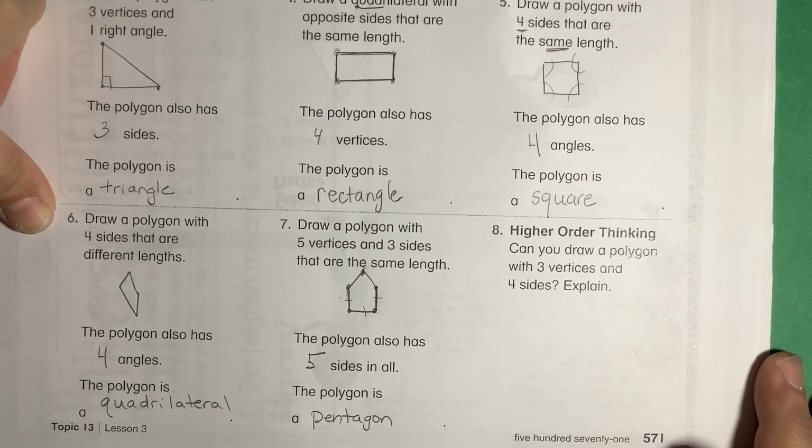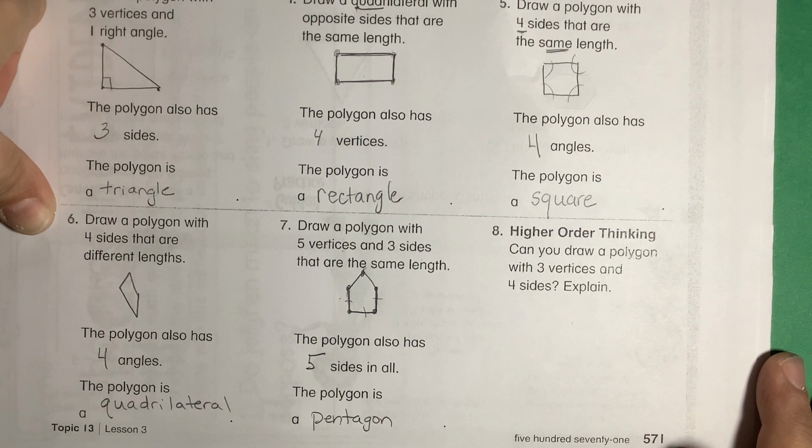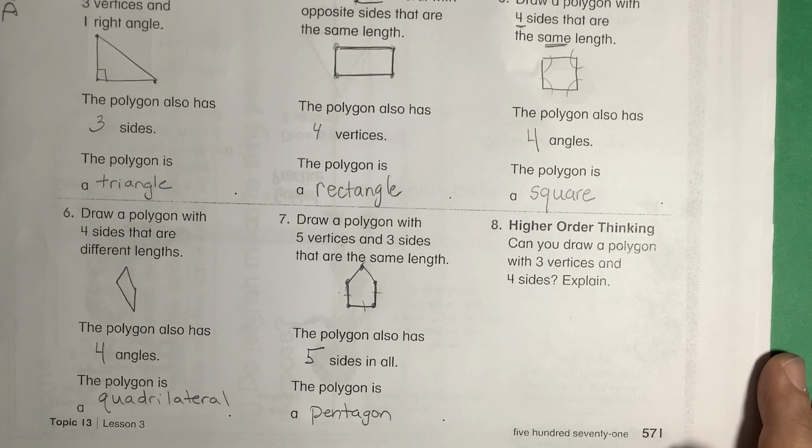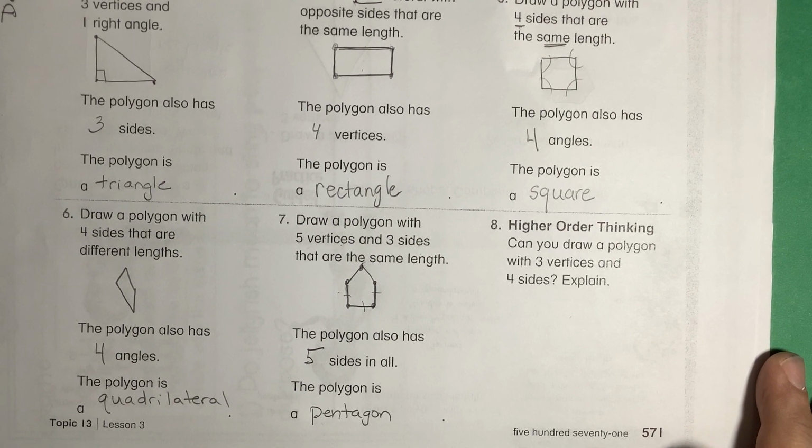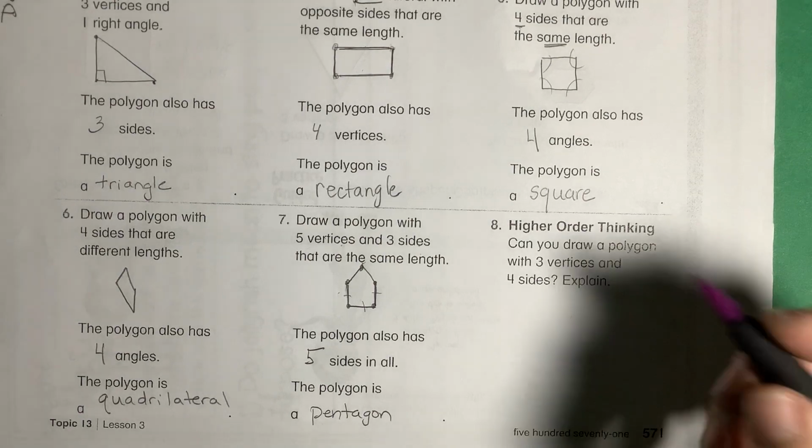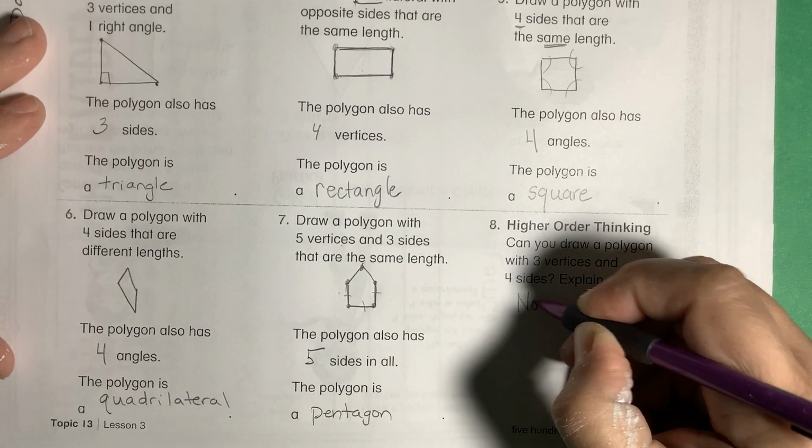All right, can you draw a polygon with 3 vertices and 4 sides? Can you have a polygon that has 3 vertices and 4 sides? No, you cannot.